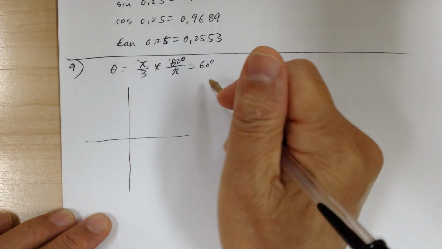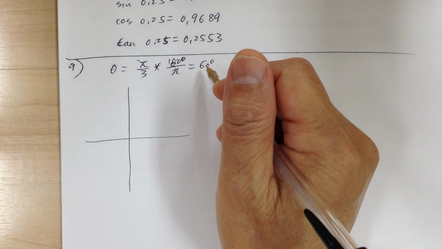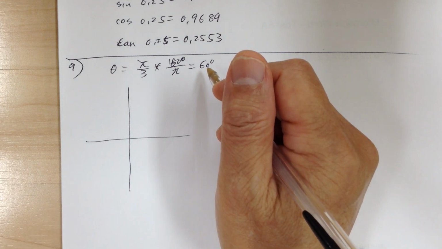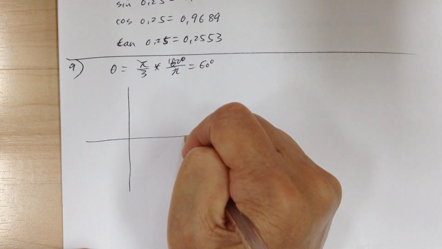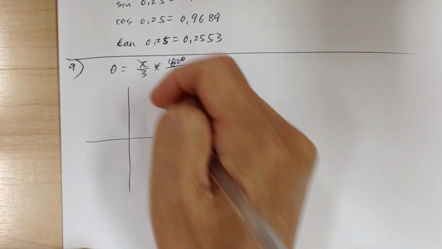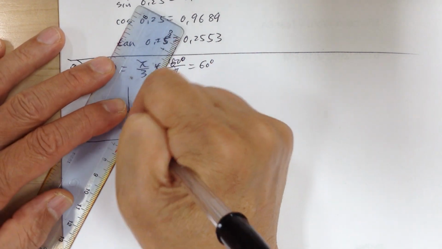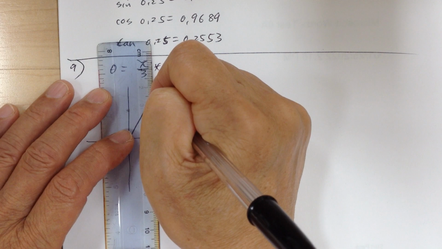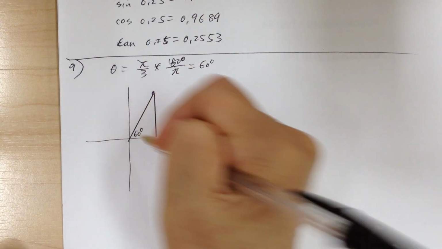Now, if you don't know where the angle is, look at the clock. There are 12 numbers on the clock, and it's 360, so divide by 12. So every number on the clock is 30 degrees. So this is at 3 o'clock, so 60 degrees would be 2 numbers, so it would be at 1 o'clock, right over here. Again, every number on the clock is 30 degrees.